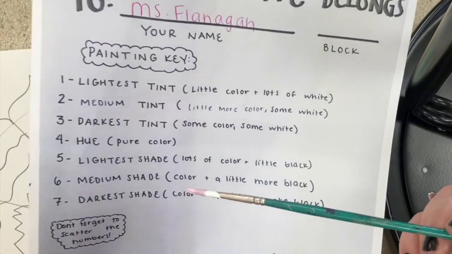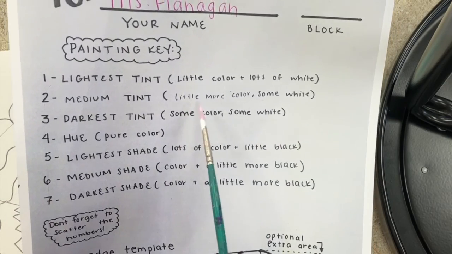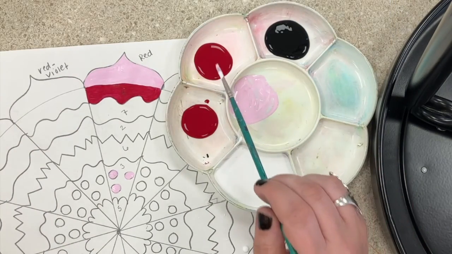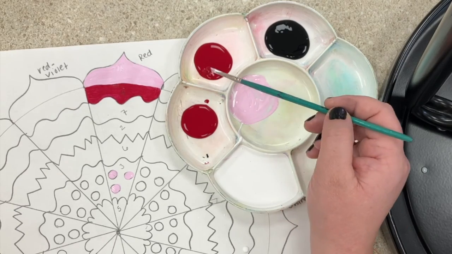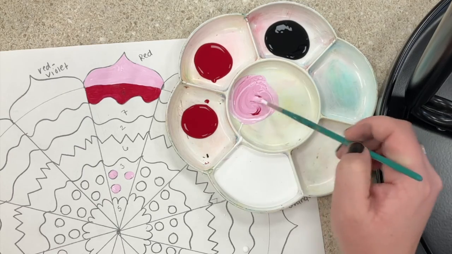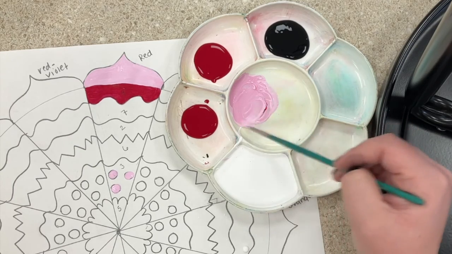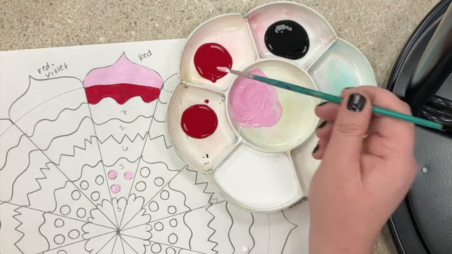Now I'm going on to number 2. So this is another tint, but it's a little bit darker. So now we have a little bit more color added, and I already have that one tint mixed up, so I'm just going to add a little more color into the tint that I just used rather than mixing it up from scratch. This is going to make things a lot easier.